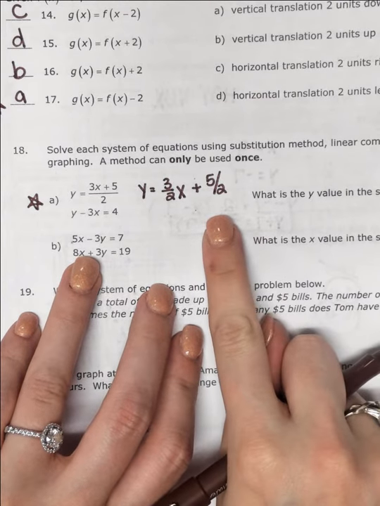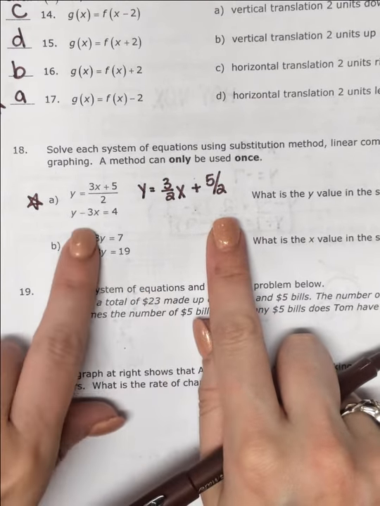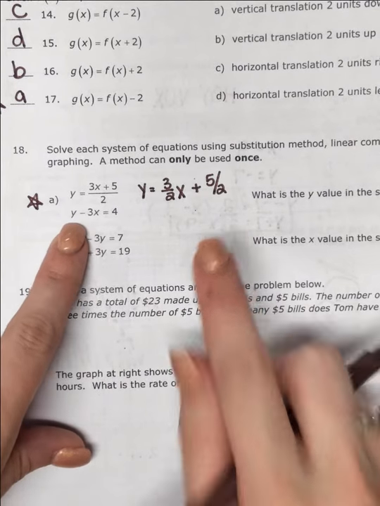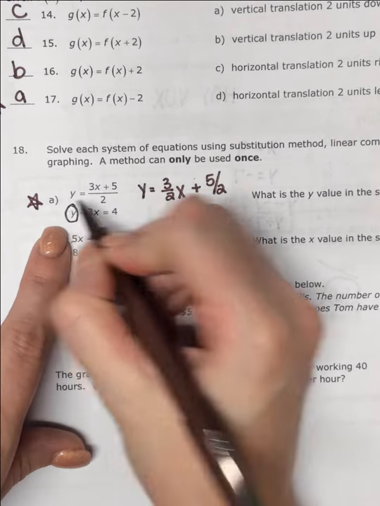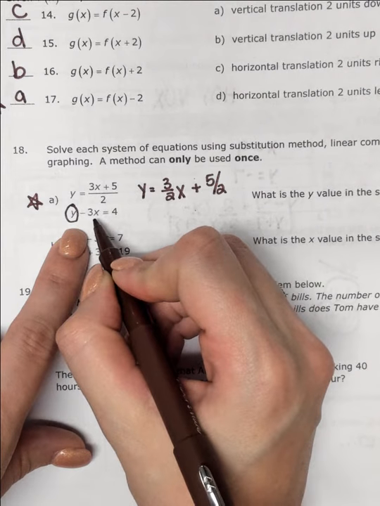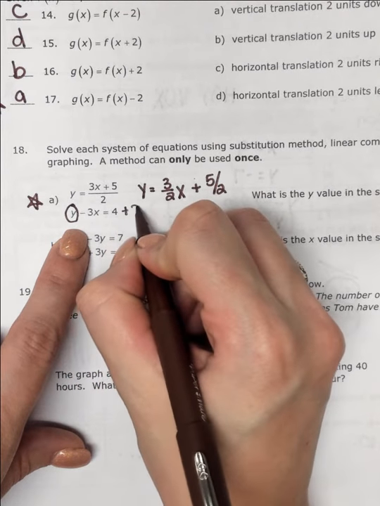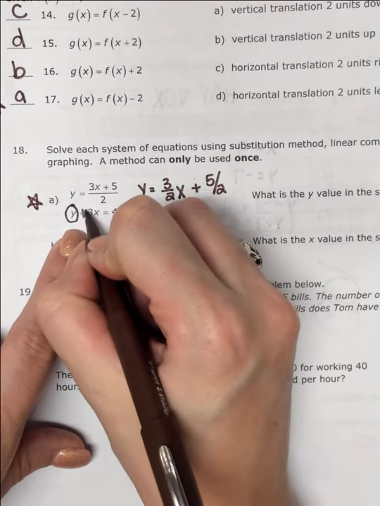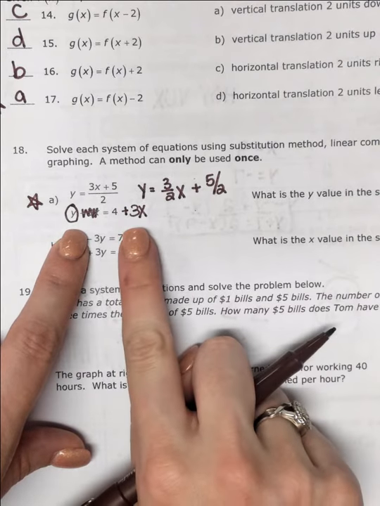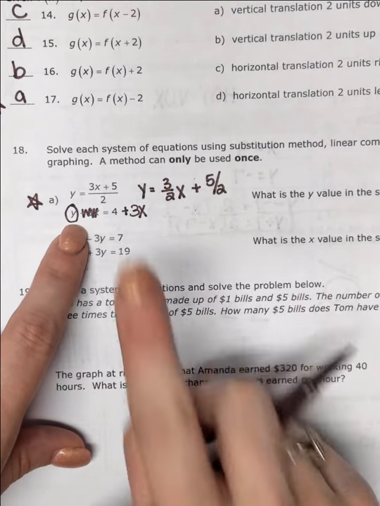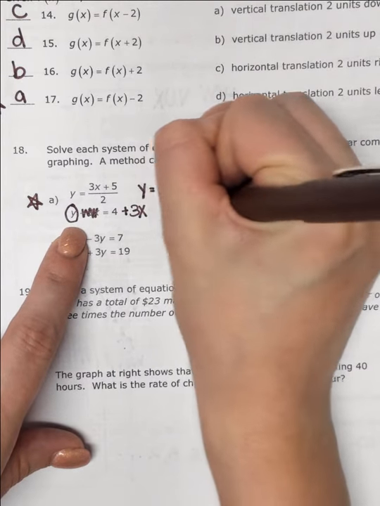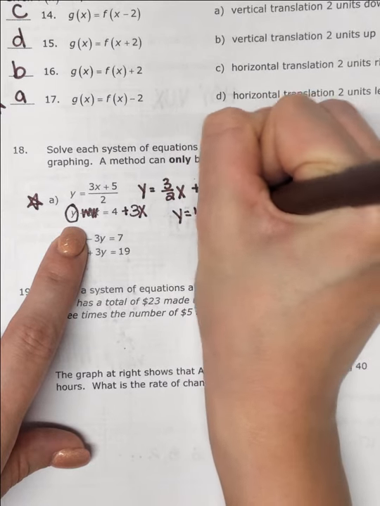That's our first equation. This equation, to get the y by itself, isolate on the other side. So to get rid of a minus 3x, I add 3x. We write them side by side. Is there anything to divide by? No. So y equals 4 plus 3x.